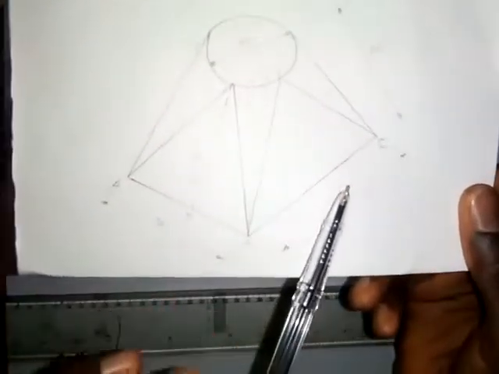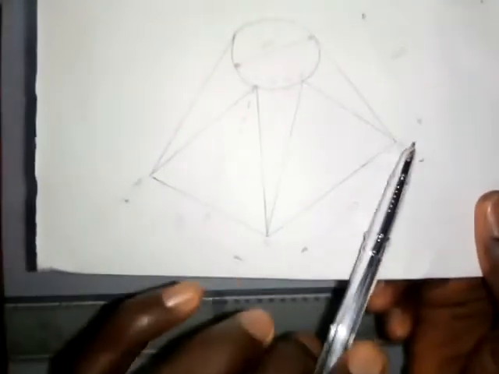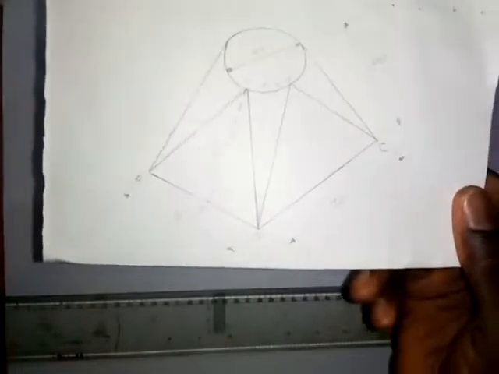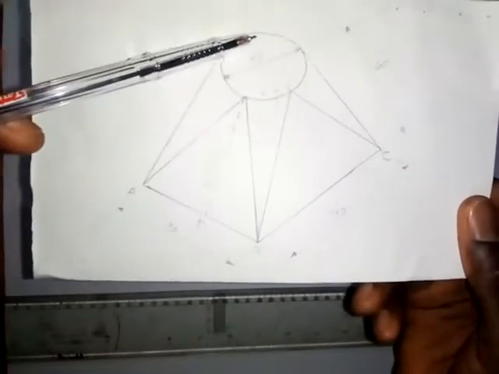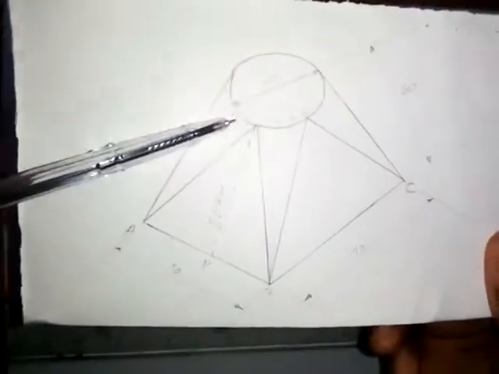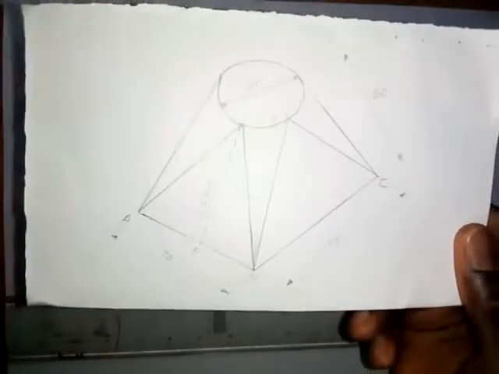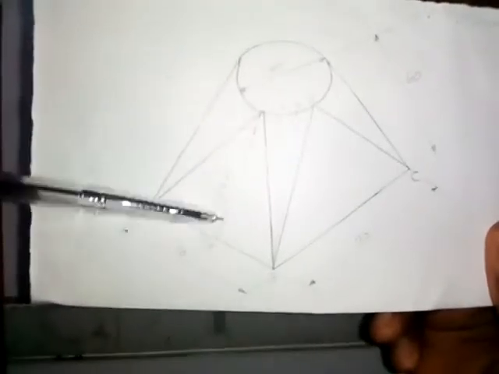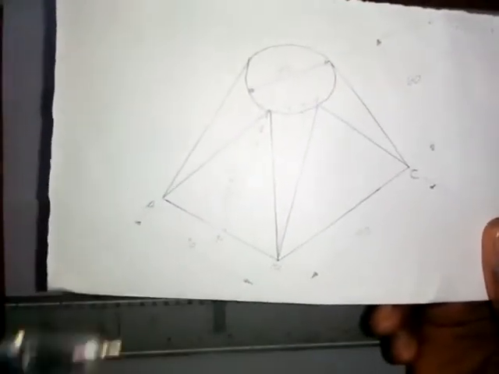As you can see, we have a square base. The base is in square form: AB is 70 millimeters, BC is 70 millimeters, and every other side is 70 millimeters, which means we have a square. Then we have a circular top whose diameter is 40 millimeters, and the height of this object is 60 millimeters. We are being told here that this is the seam line. That means the object is cut here, then we open it.